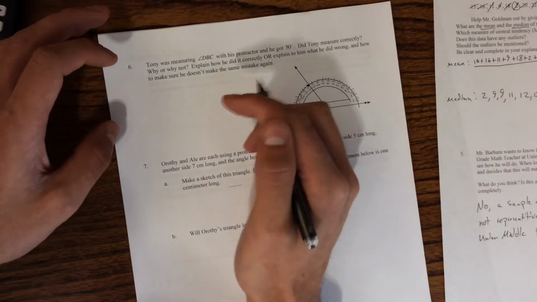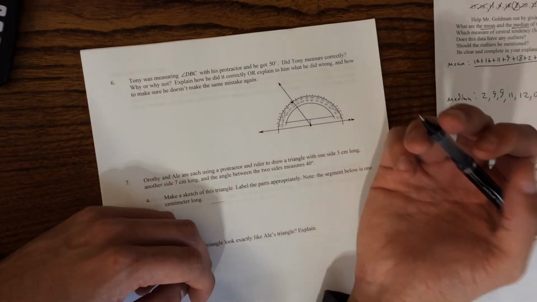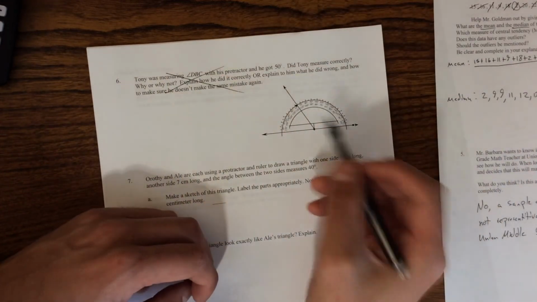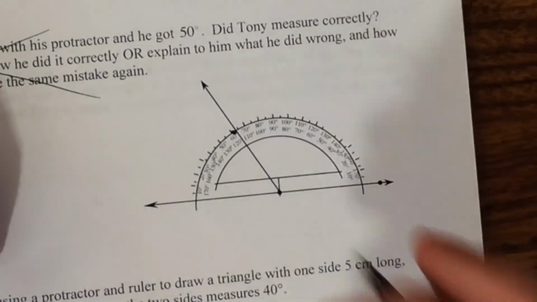All right, we're almost there. So number 6. Number 6 got messed up when I made it for the practice test. So like we talked about in class, ignore the question. Just focus on the angles here. And even that might be tough because it got all messed up when I went to print it.